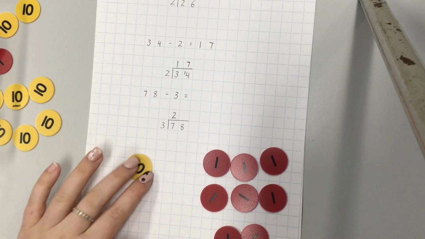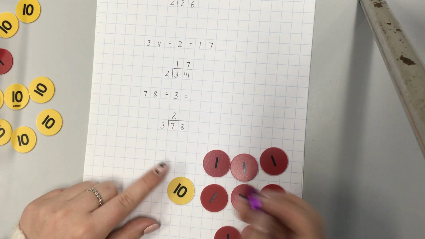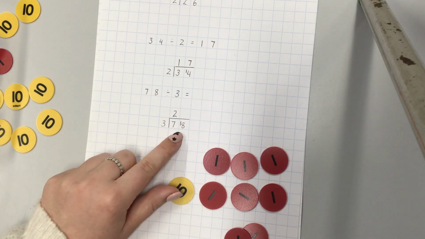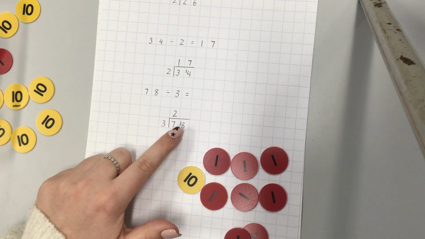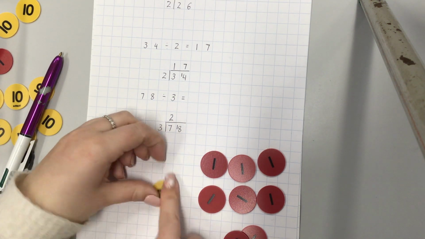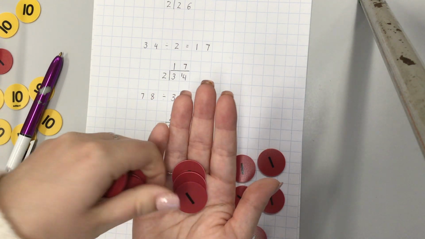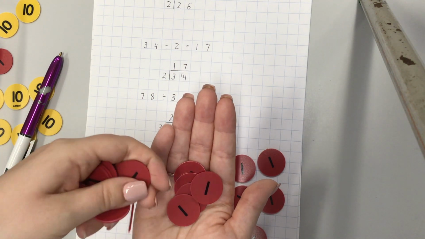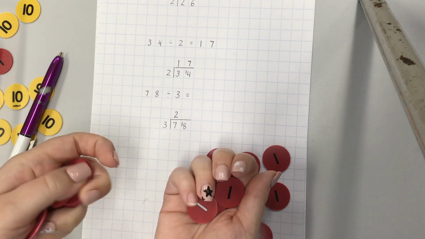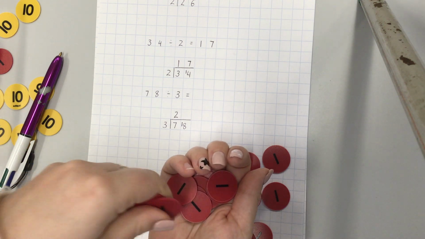Now, what do I do with this 10 that was left over? I carry it onto my 8s, and what does it become when we've carried the 10 over? It actually becomes 18. I need to exchange my 10 for 10 1s. So 1, 2, 3, 4, 5, 6. That one tried to escape. Oh, another one. 7, 8, 9, and 10.